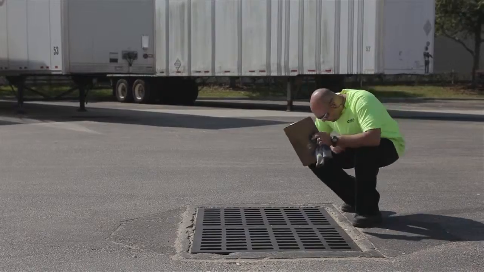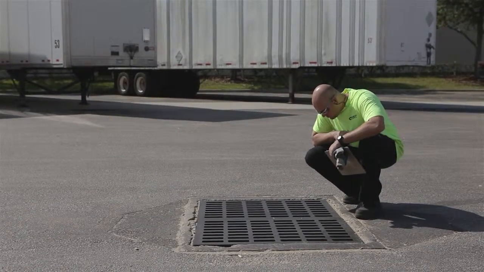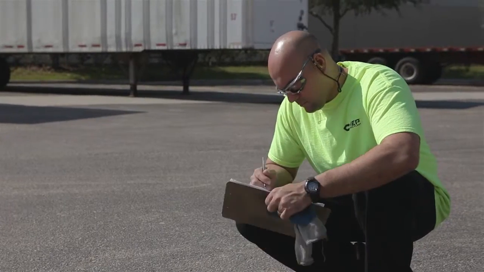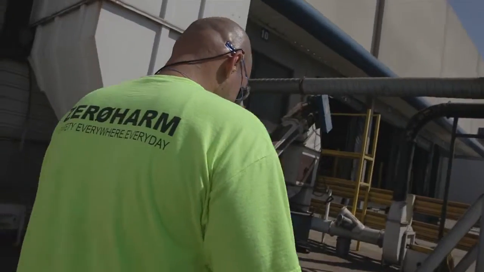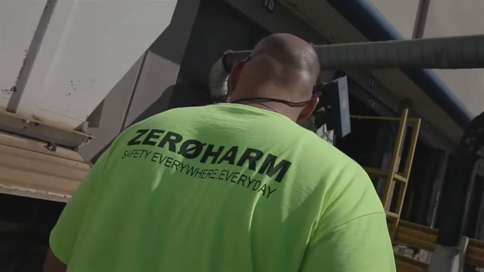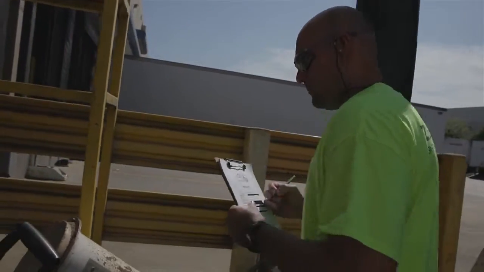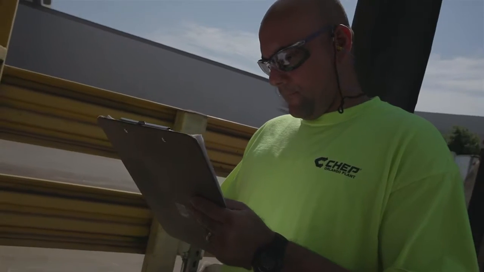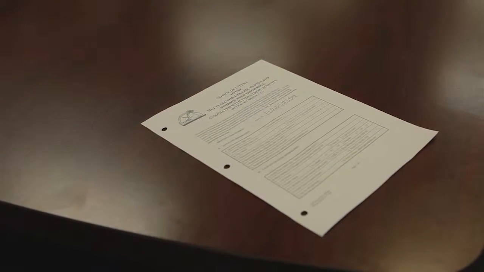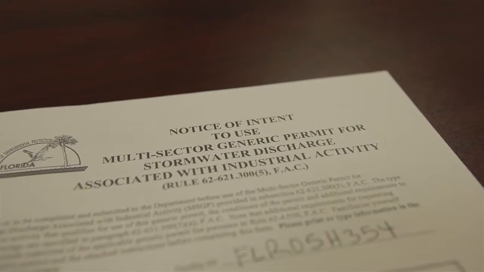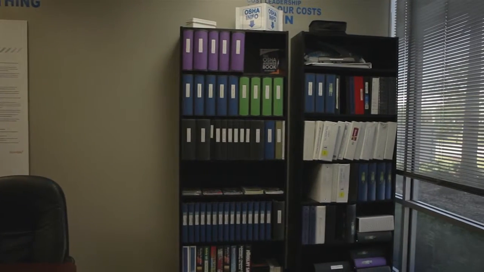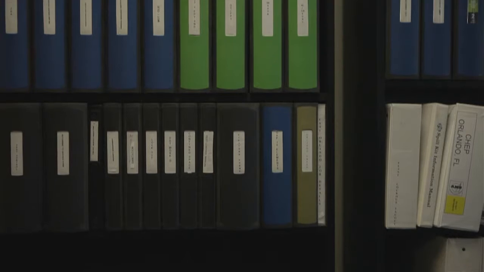To determine if an industrial facility requires permit coverage, it is necessary to determine whether the facility's industrial activity, often defined by its standard industrial classification code, falls into a category required to obtain permit coverage. If so, then determine whether the facility qualifies for a permit or no exposure exclusion. In order to qualify for a no exposure exclusion, a facility must meet all requirements and submit documentation to the regulatory authority. If a permit is required, the facility must develop a stormwater pollution prevention plan, also known as a SWPPP, and apply for an NPDES permit.